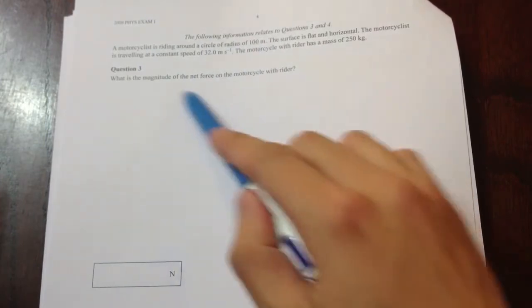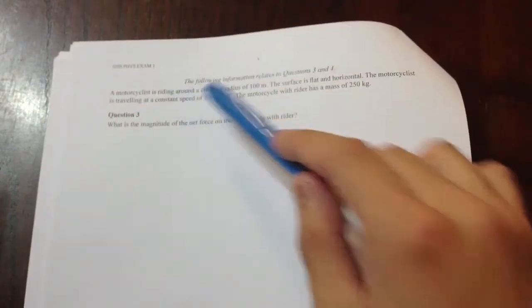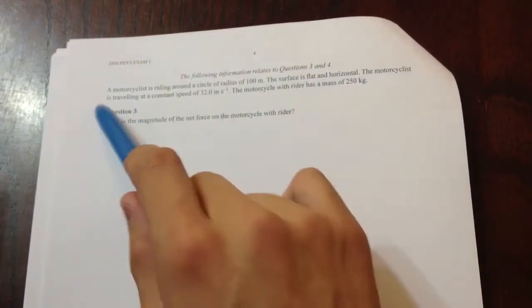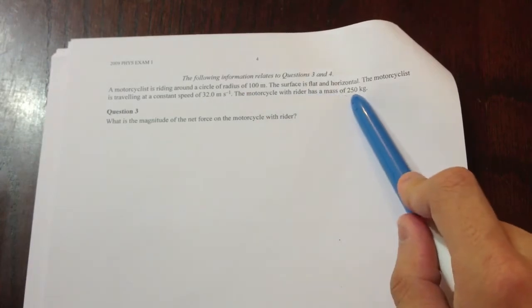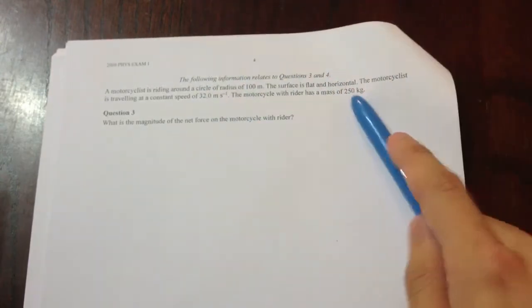Circle radius 100 meters. So there's a picture down here. So we'll see if we can translate all this information to the picture. 500 traveling at a constant speed of 32 meters per second. The motorcycle rider has a mass of 250 kilograms. I'll let you read it now, actually. Okay. 100 meters, velocity is 32, mass.